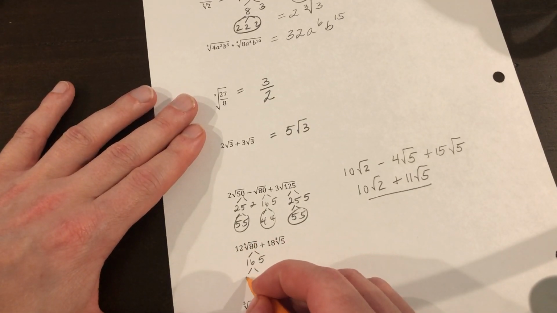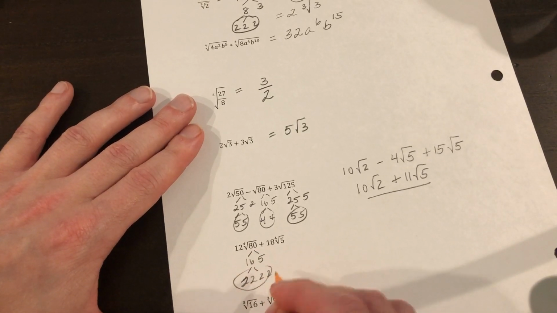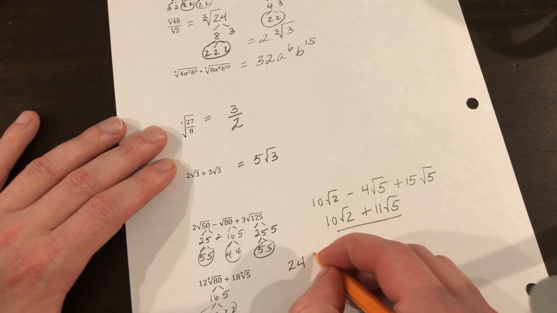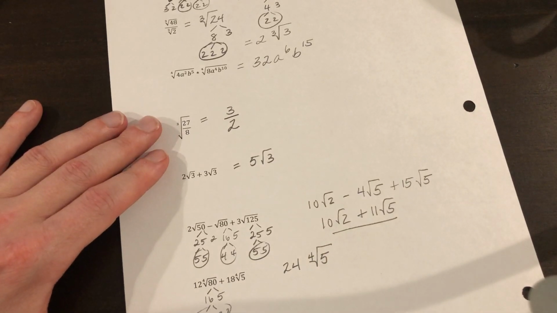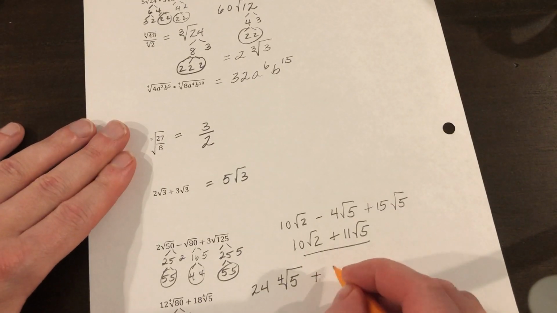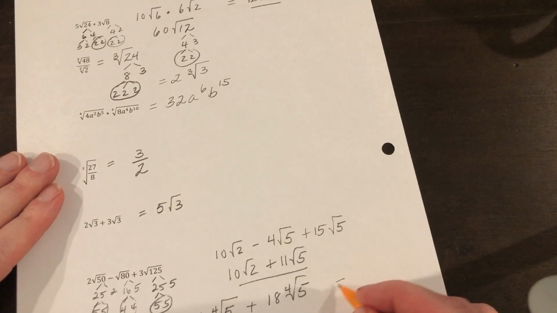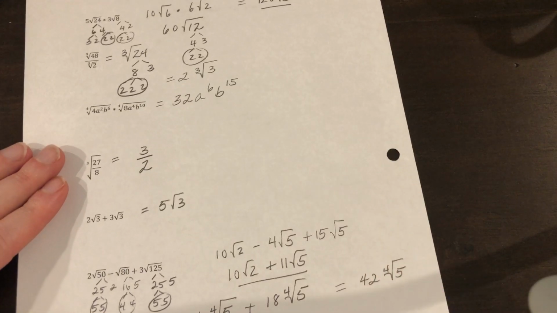And then breaks down into 2, 2, 2, and 2, because the fourth root of 16 gives you 2. So this becomes 2 times 4 fourth roots of 5. This doesn't break down, plus 18 fourth roots of 5. Add them together, you get 42 fourth roots of 5.